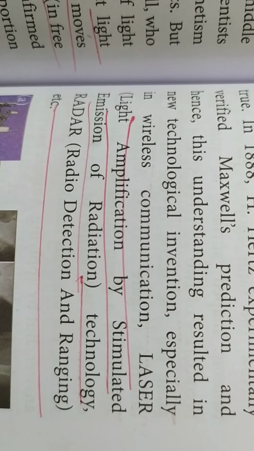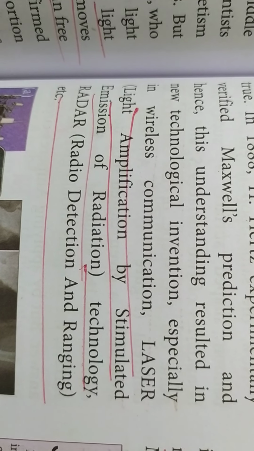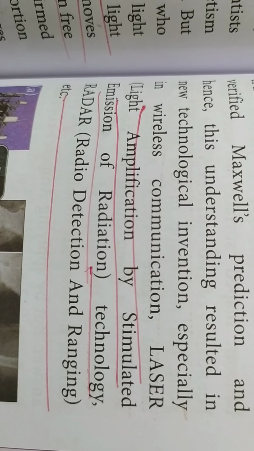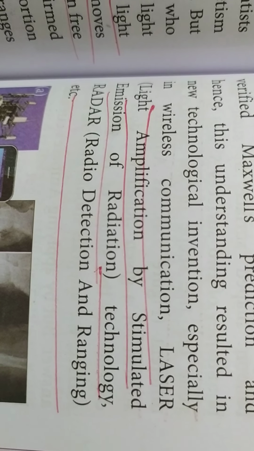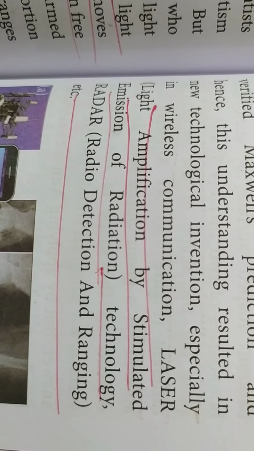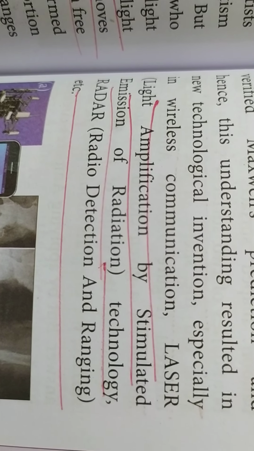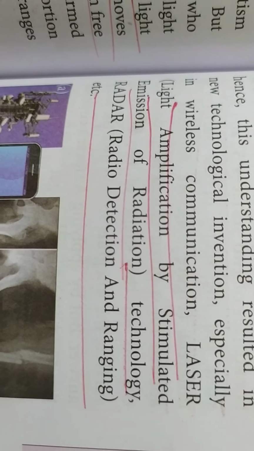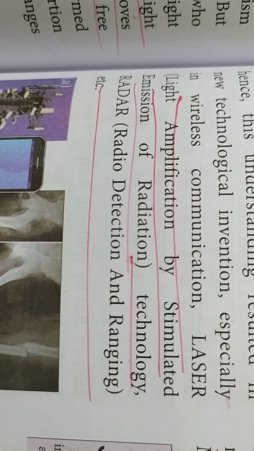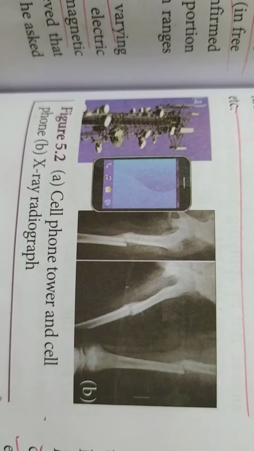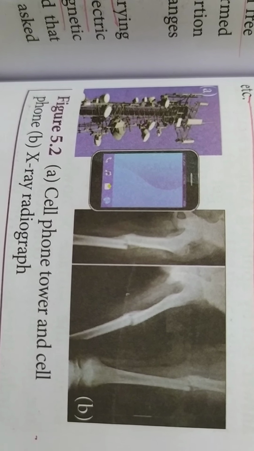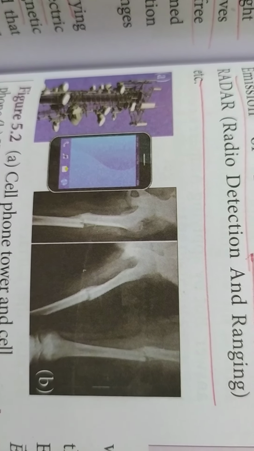An important point is that in inventions like laser and radar, these electromagnetic waves are used in many ways. Laser is an acronym for light amplification by stimulated emission of radiation, and radar means radio detection and ranging. They use electromagnetic waves. Here you have seen a diagram: cell phone tower, cell phone, X-ray radiograph, all of these work on the principle of electromagnetic waves.